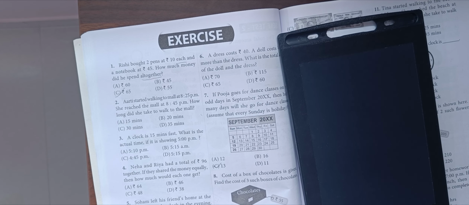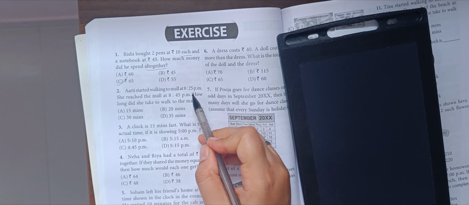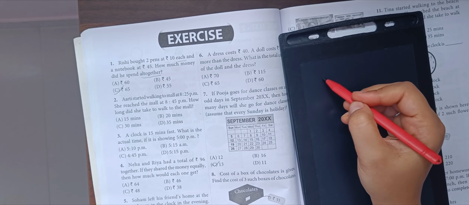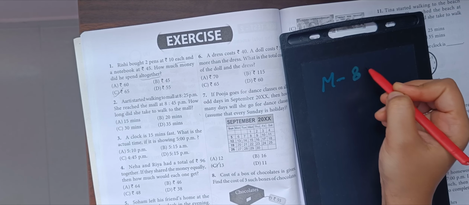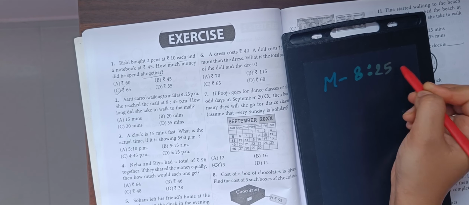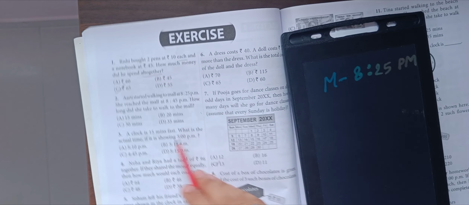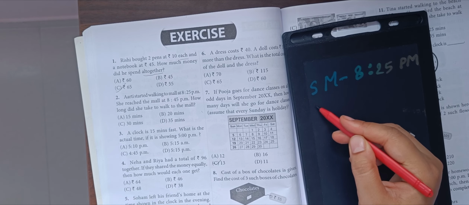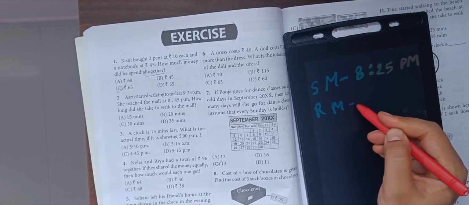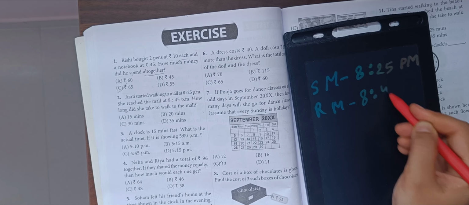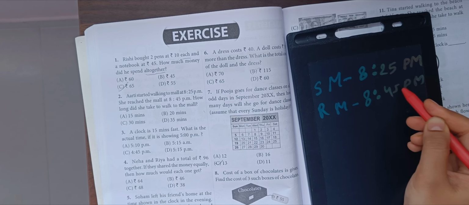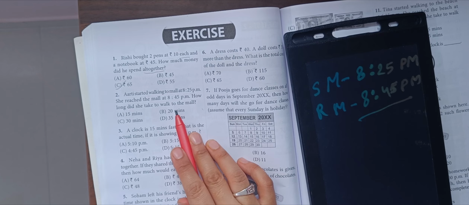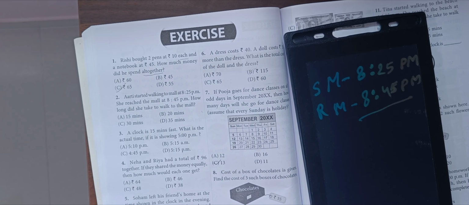Next is: Aarti started walking to the mall at 8:25 p.m. At what time did she start from the mall? 8:25 p.m. Then she reached the mall at 8:45 p.m. How long did she take to walk to the mall?